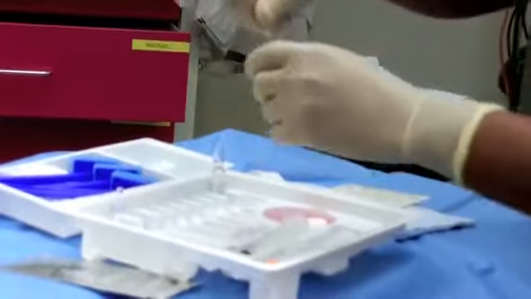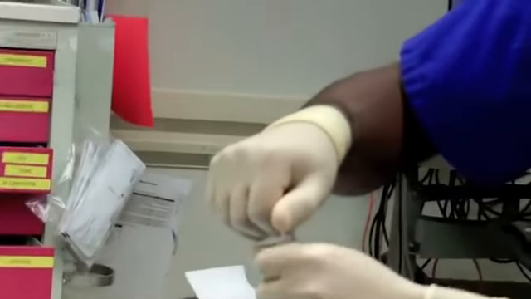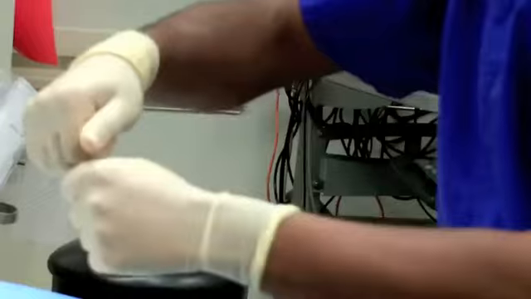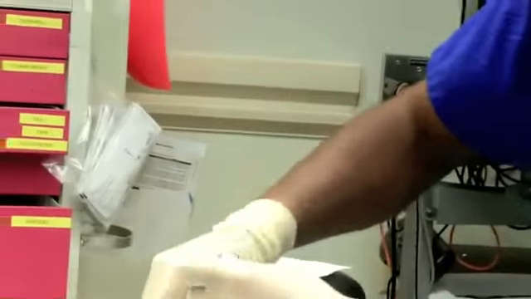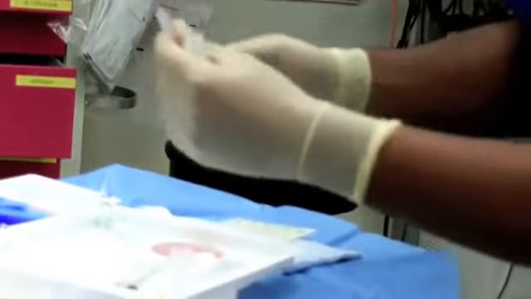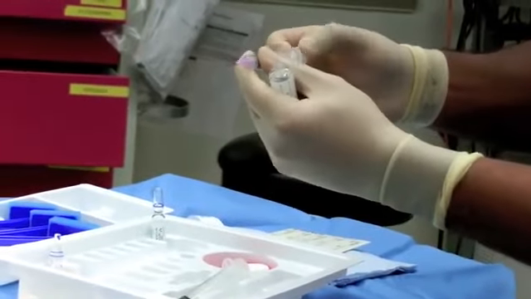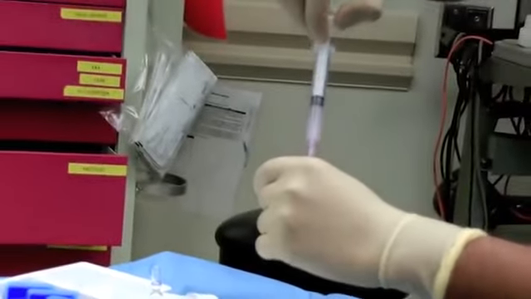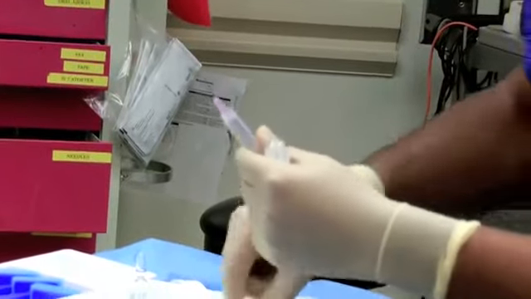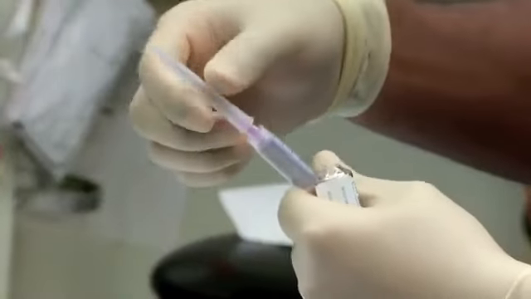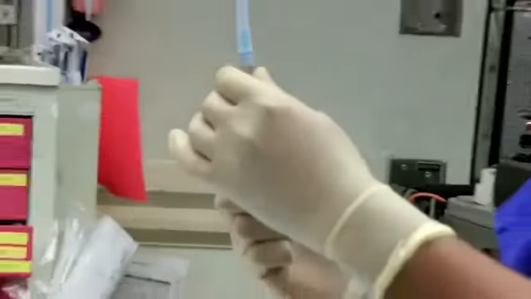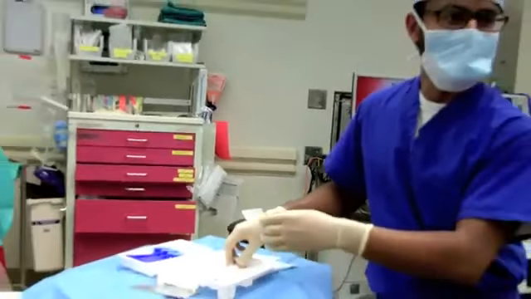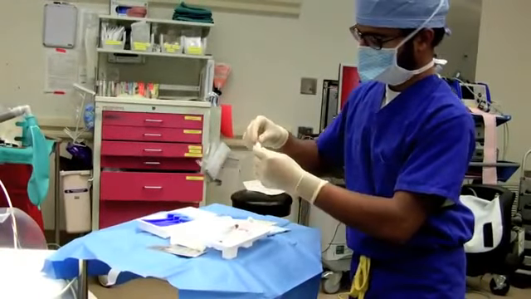So first, I'm going to draw my lidocaine in the 3 cc syringe. I'm going to switch the needles to the low gauge. In the 5 cc syringe, I'm going to draw bupivacaine.